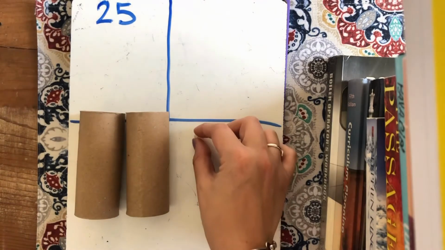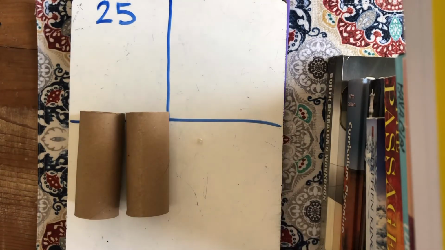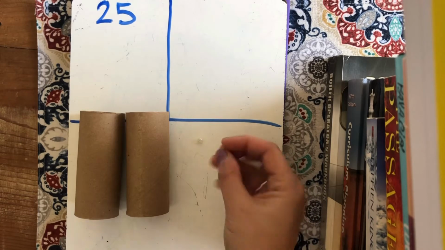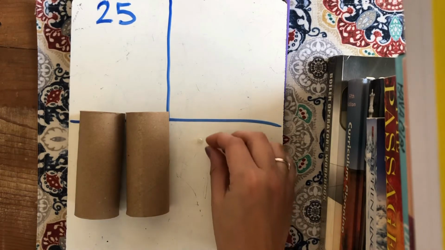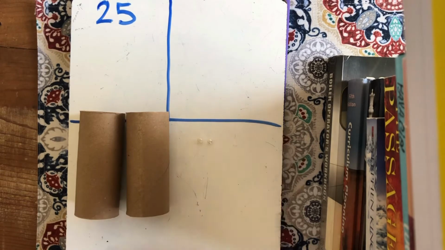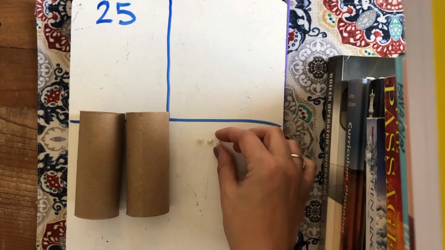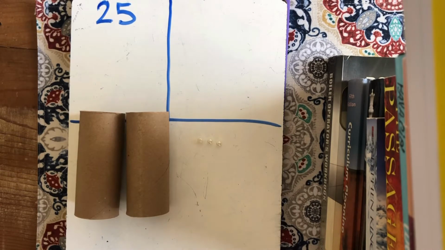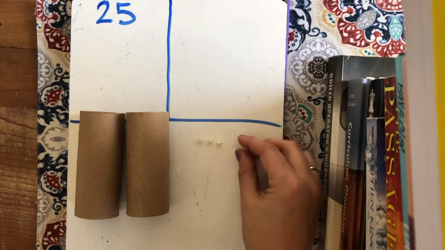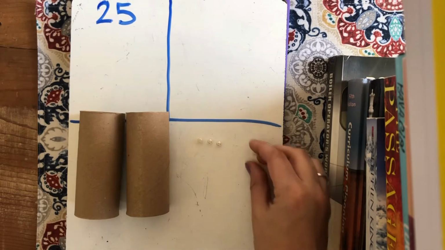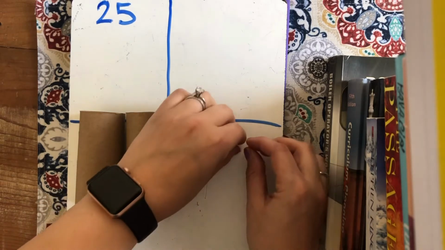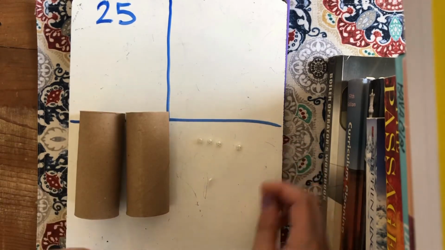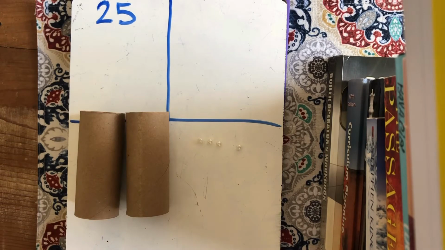Hopefully you can see these. 1, 2, 3, 4, 5. Ooh, these beads are tricky.